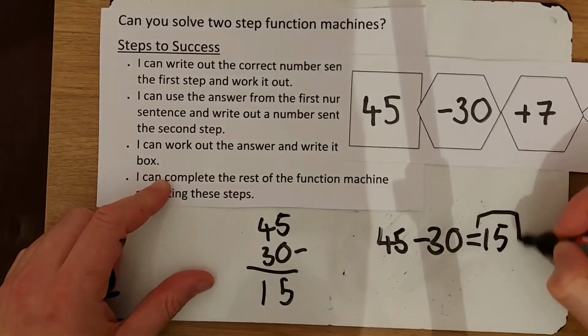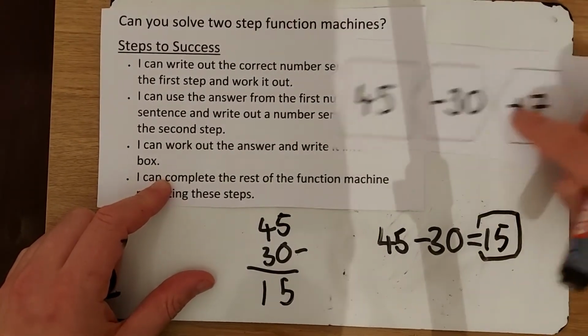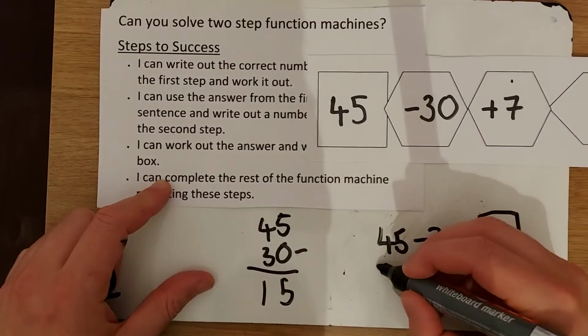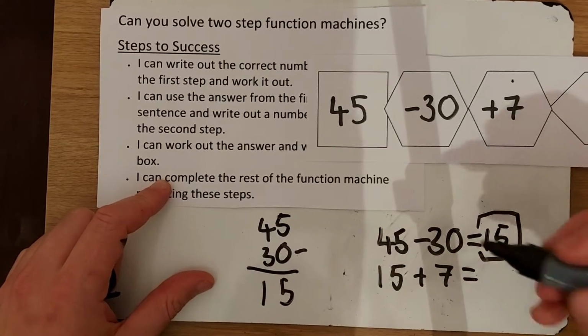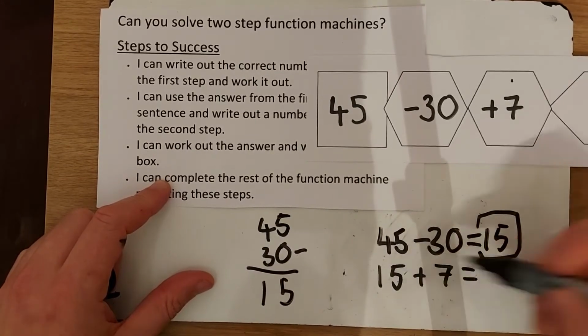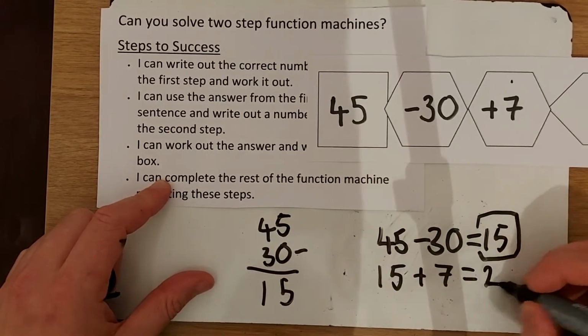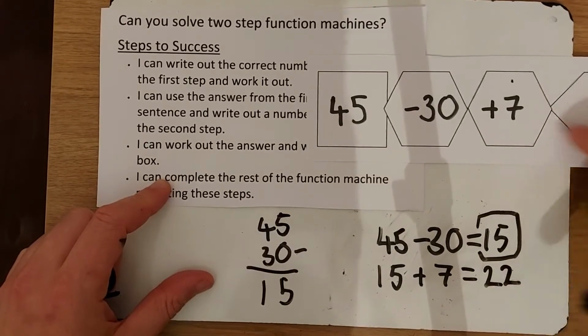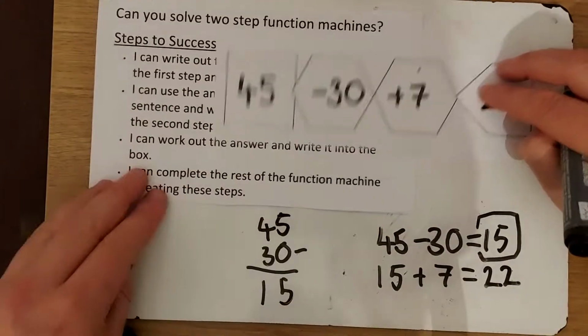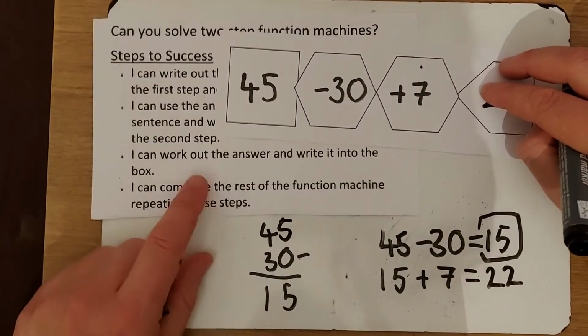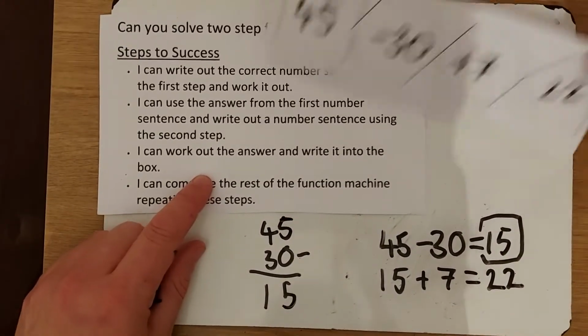So I'll be using this answer here to help me do this second bit. So I do 15 plus 7. Now, I don't really need column method. I know that that would be 22. And then this answer is what I'd fill in here. And then the final step would be to complete the rest of the function machine. I'm sure when you look at the questions, you'll know what that means, okay?